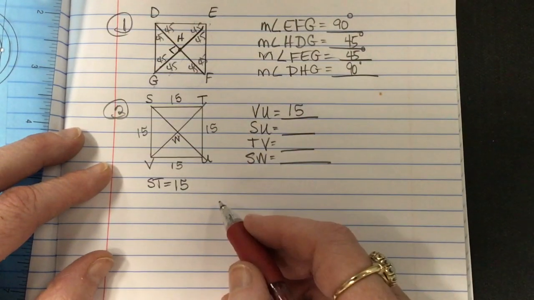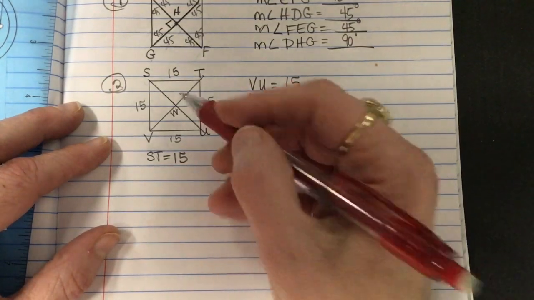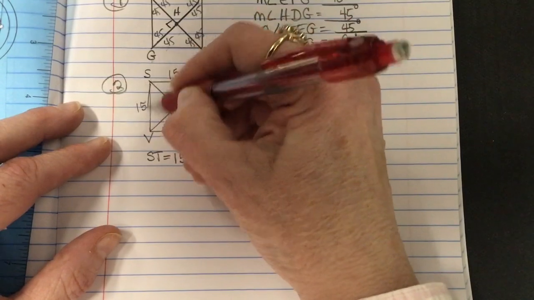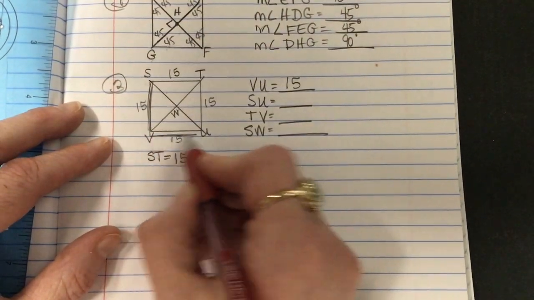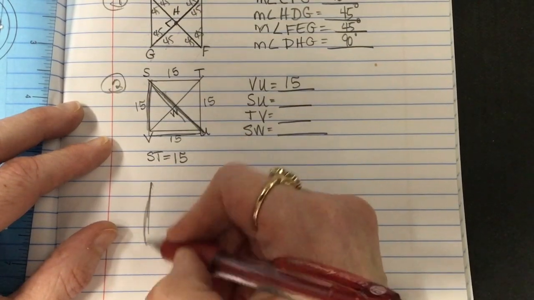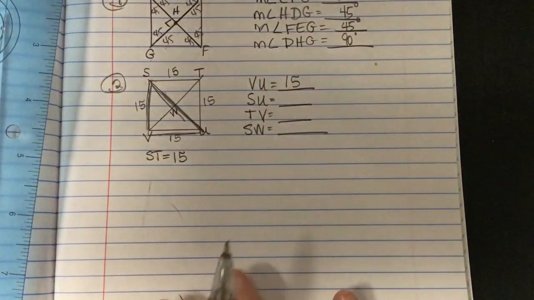So, let's go to the right triangle. Now, you have to decide which one you want. Because we don't know these, we need to use the big corner. So I'm going to redraw it, if I can halfway draw it. Ooh, not doing very good a job.